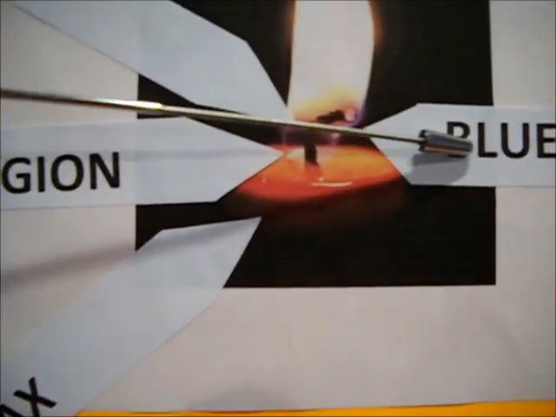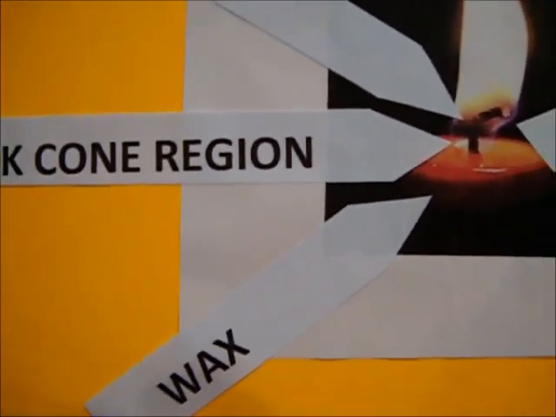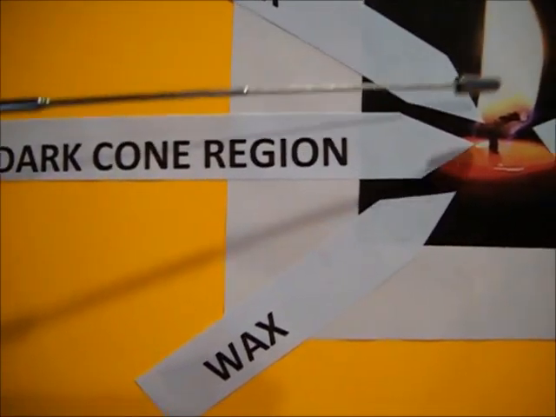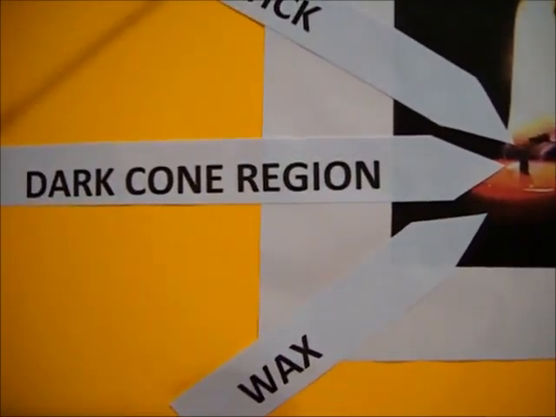However, the yellow, blue, and dark cone regions are the main ones that you can see. In the dark cone region, there is very little oxygen present. Due to this, very few hydrocarbon molecules are broken up. Because very few hydrocarbon molecules are broken up, very little light can be emitted.